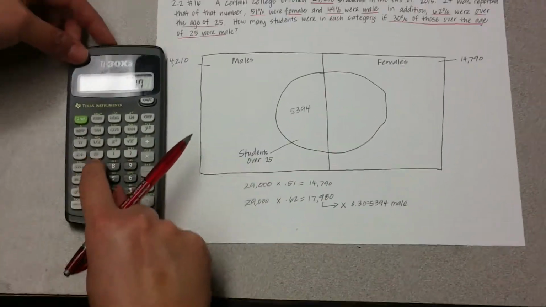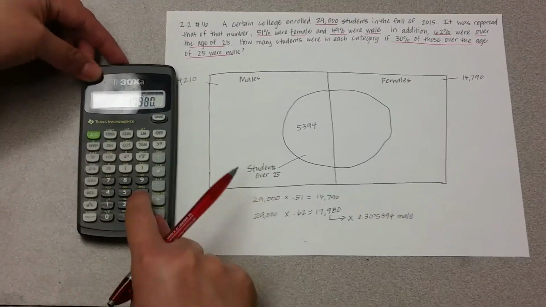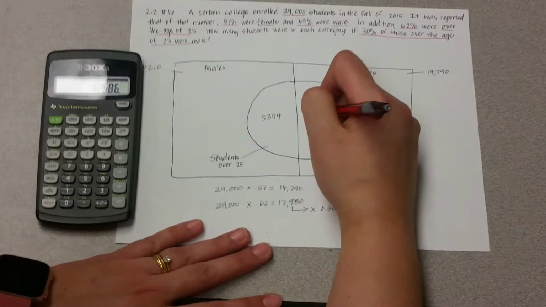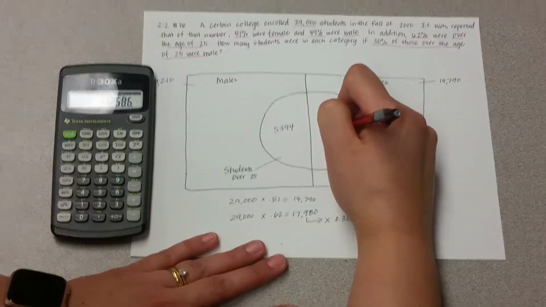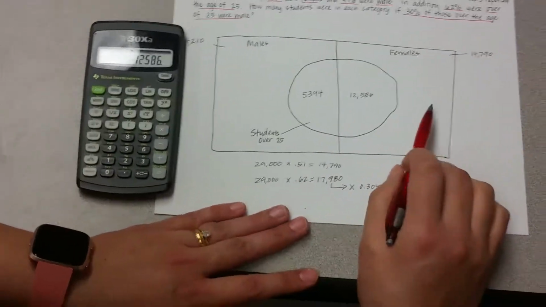So 17,980 minus 5,394, that tells me that 12,586 of them were female.